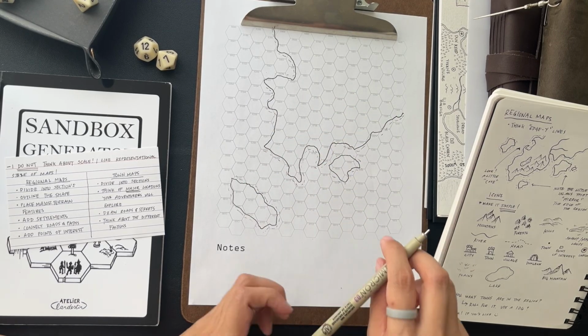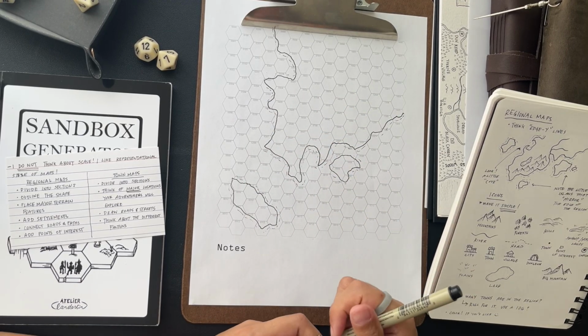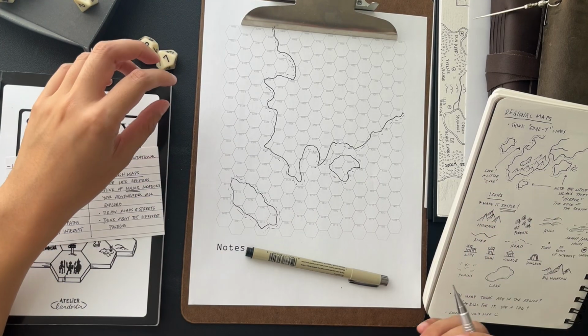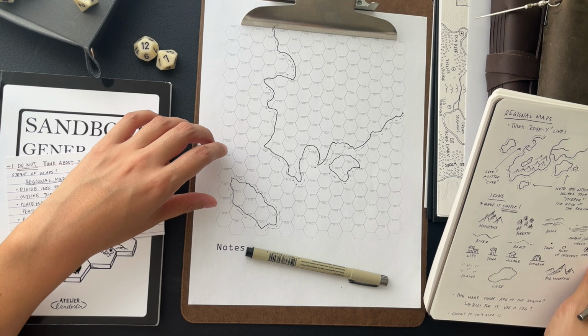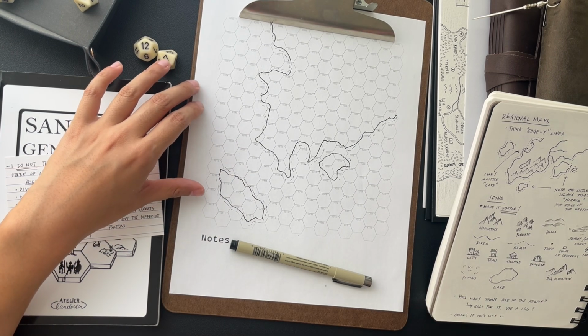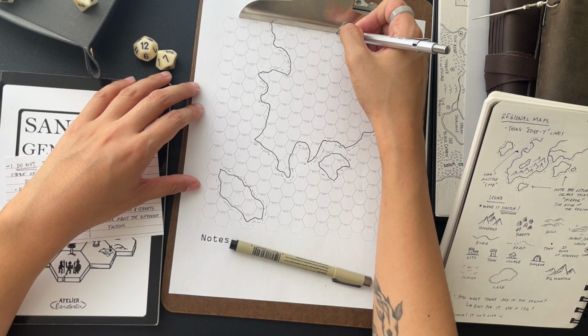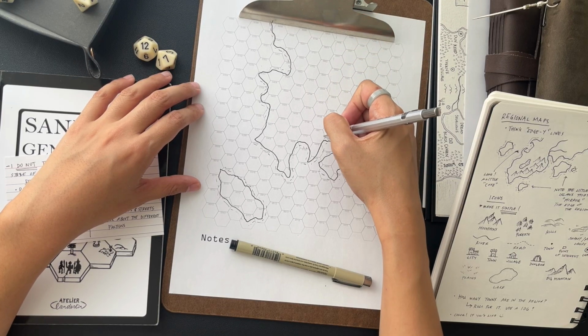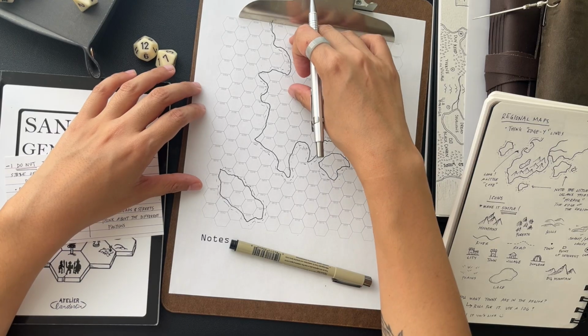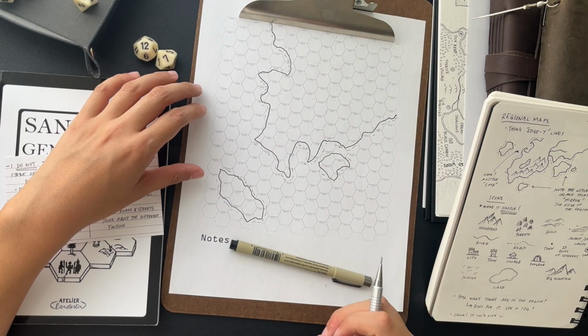So now with a pencil, this is usually what I like to do when I still have ideas that are forming in my head and nothing's really solidified. I like to divide this into sections here. So we have 4 sections that I'm thinking of.